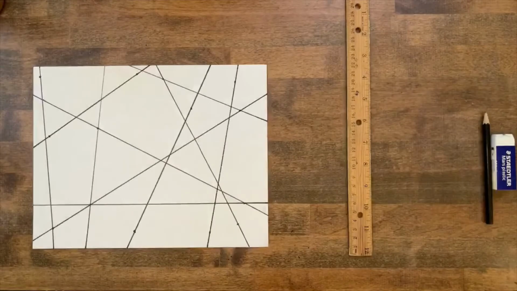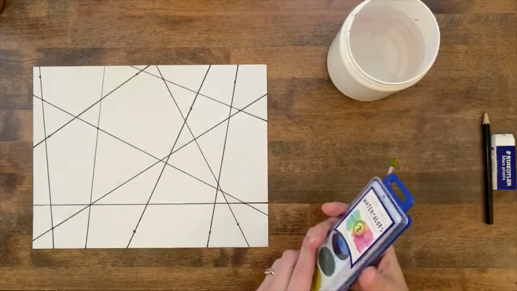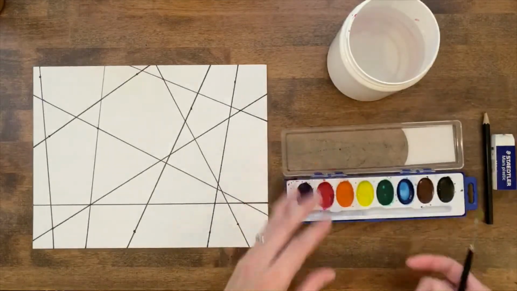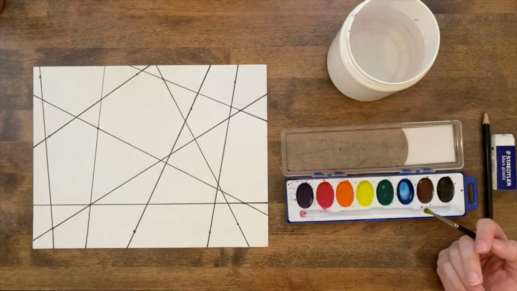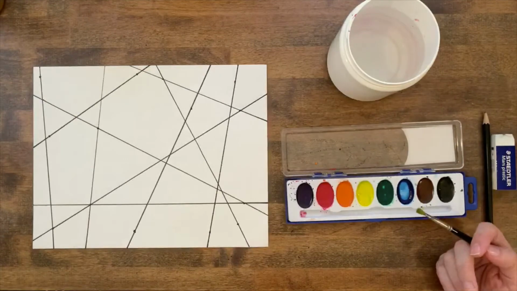Nice, I'm all done. If I wanted, I could add more lines, but I'm gonna stop with 10 for now. It's time to color in those spaces. You can use any coloring material you want. Oil pastels, crayons, markers, whatever you want, it's fine.